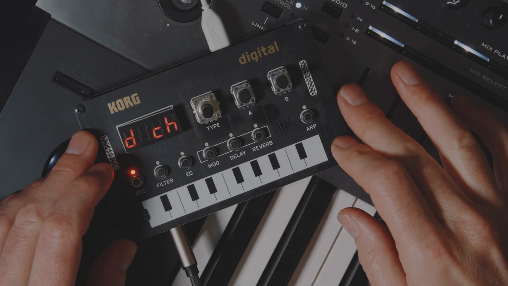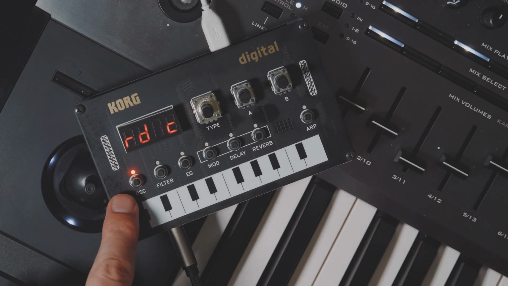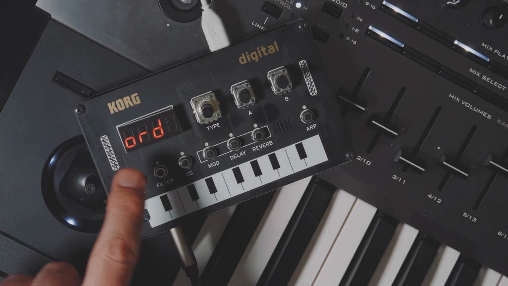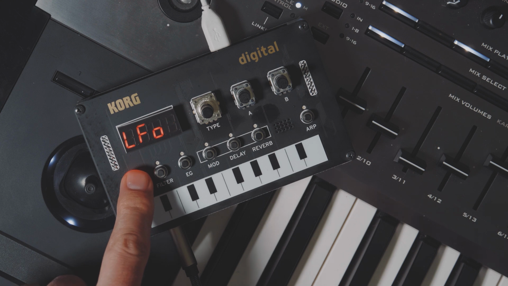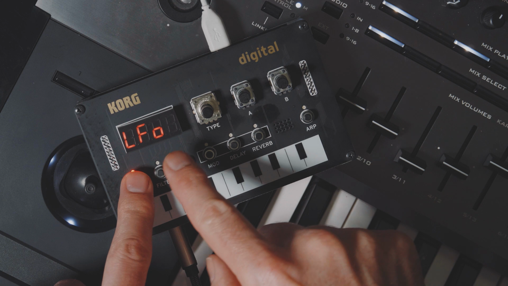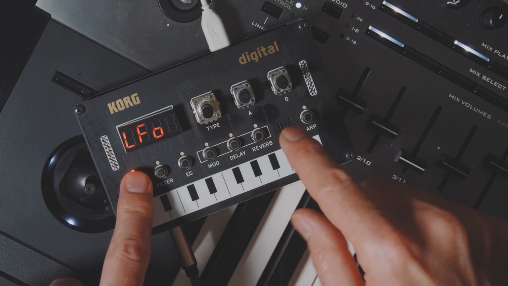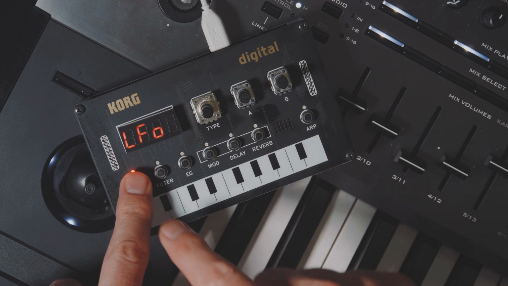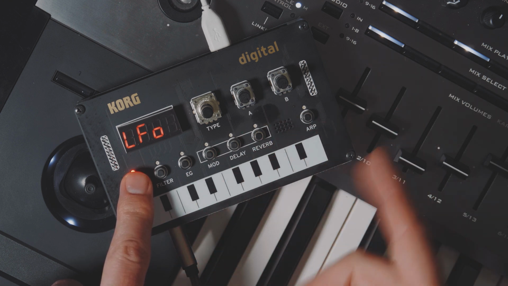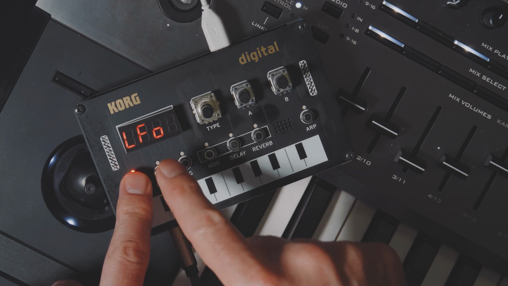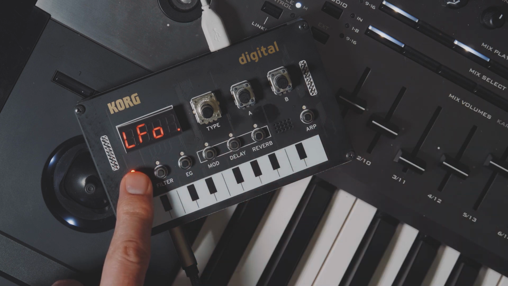Right, so to access the user oscillator parameters, we have to hold down this oscillator button. And when we hold it down, you'll see the display changes to LFO. And when it says LFO, we can use the A and B controls to set up an LFO to modulate either the pitch of the oscillator or the shape. Now, we don't want to do that now. We'll come back to that another time.